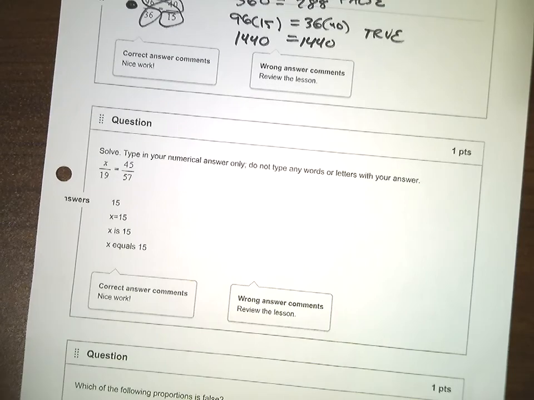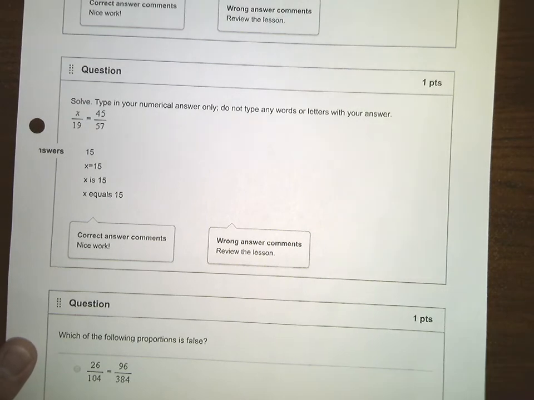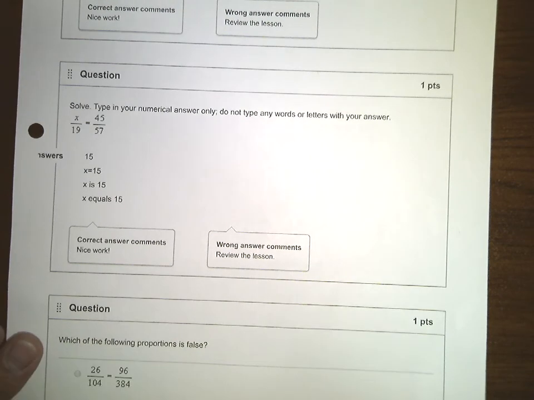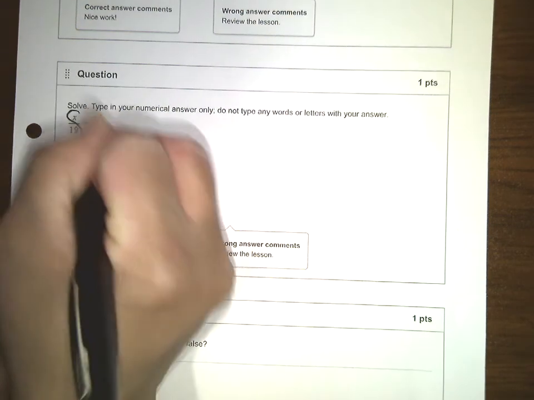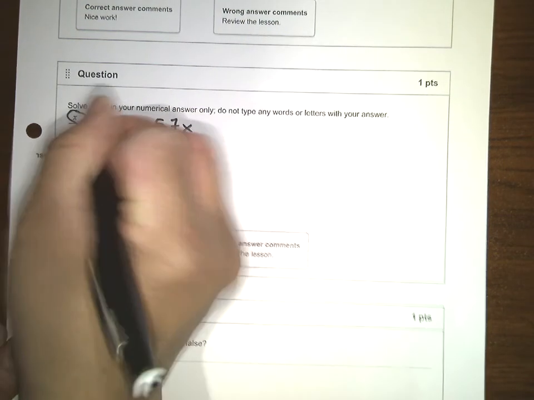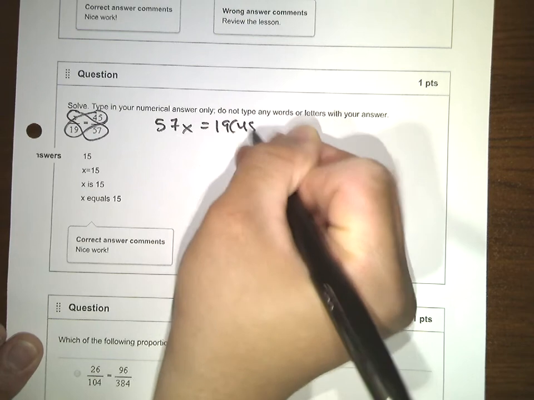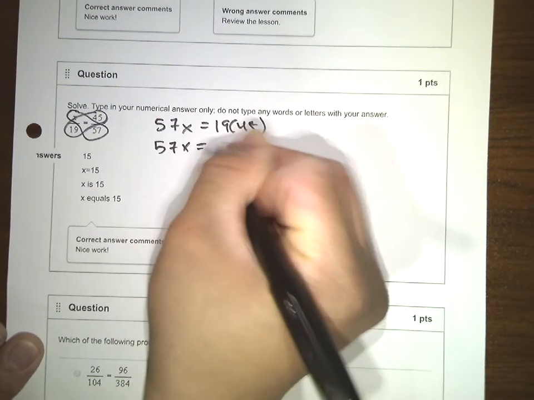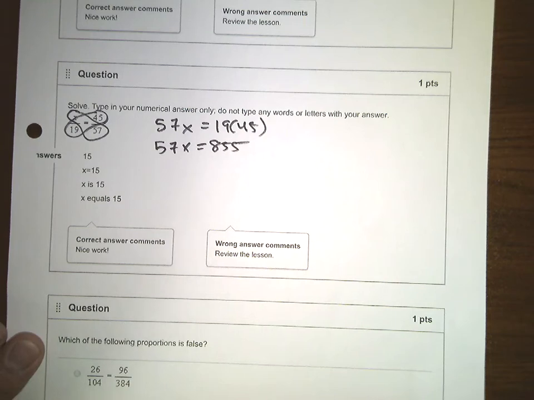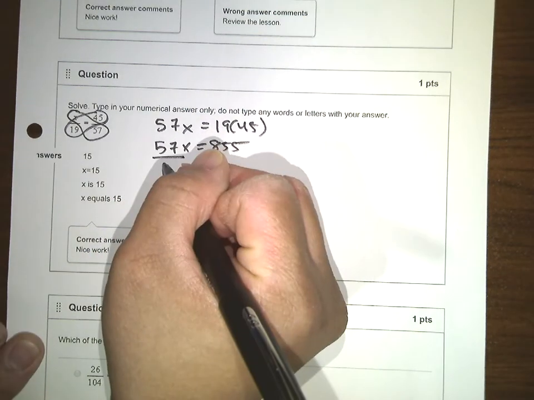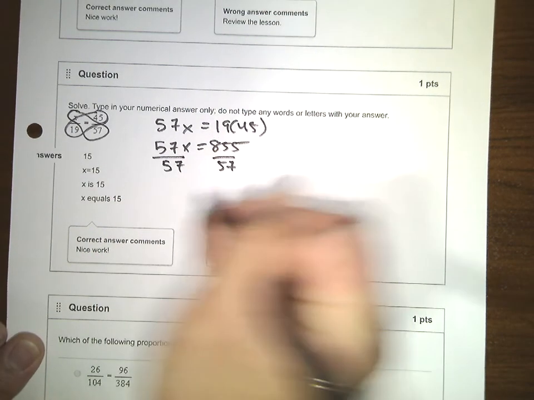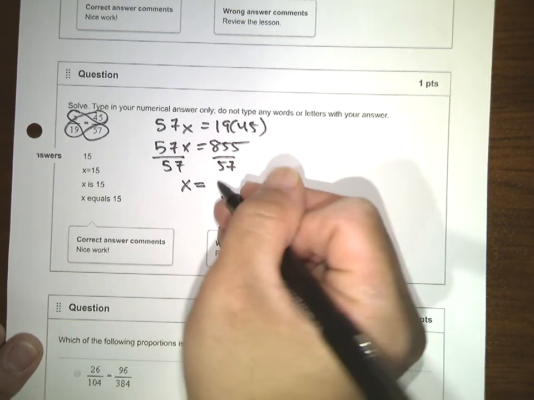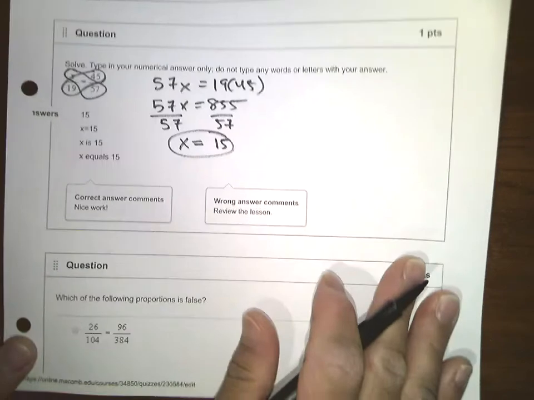All right, so here is another wonderful example. So let's solve this proportion here. All right, so now what are you going to do here? Well, let's cross multiply. So 57x will be equal to 19 times 45. So 19 times 45 is going to be 855, and then I will divide by 57 on each side. So that will give me x is equal to 15. What a time to be alive.